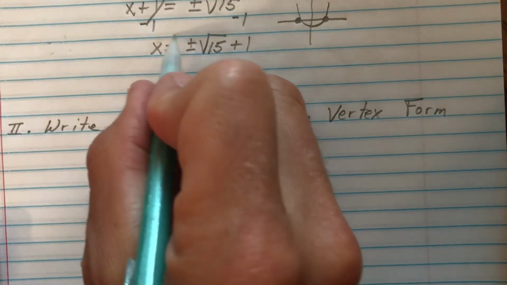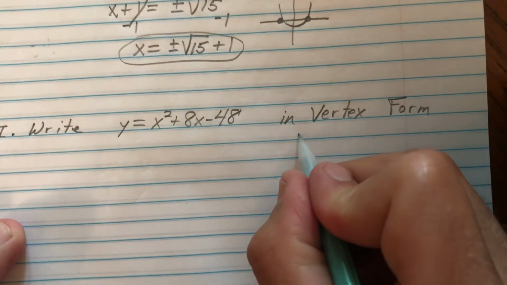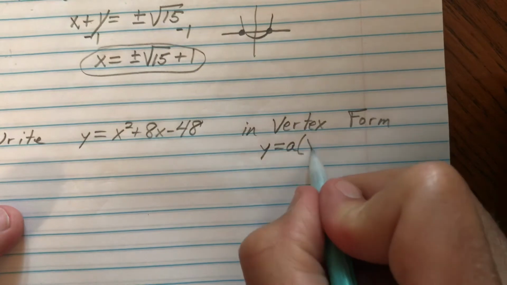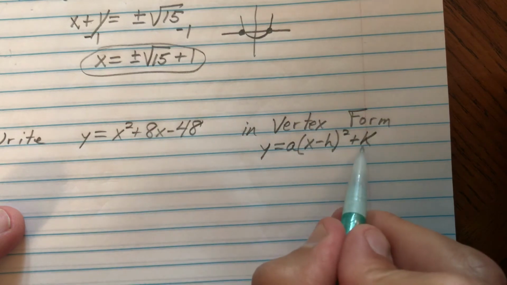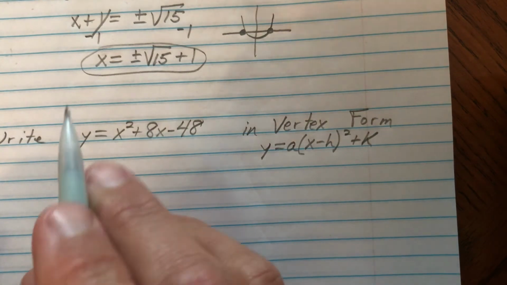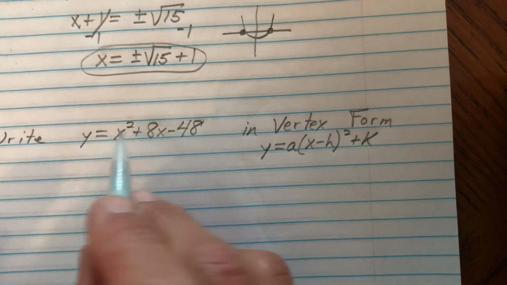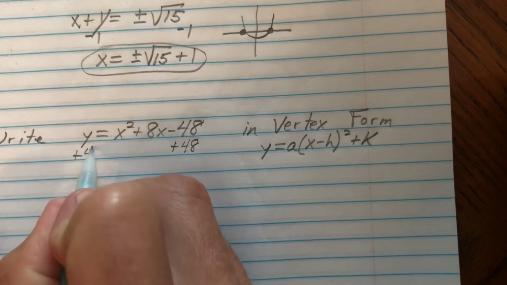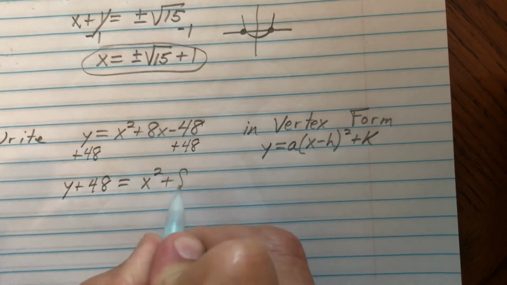Our next use of completing the square is to get our quadratic in vertex form. Vertex form is y equals a times x minus h squared plus k. So we want this to look like this so that we could see maybe any potential transformations or the vertex. So it's very similar to what we just went through. You want to divide everything by any number that's in front of the x squared. We don't have one. You want to isolate the x's, so we're going to add 48 to both sides.